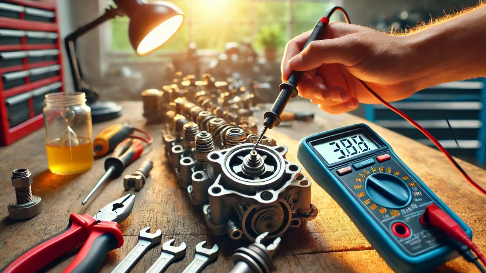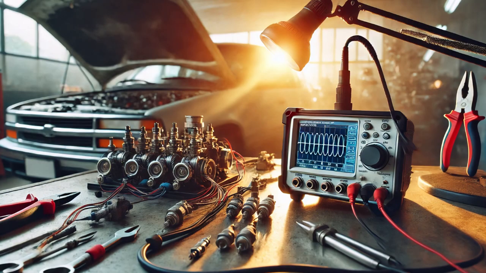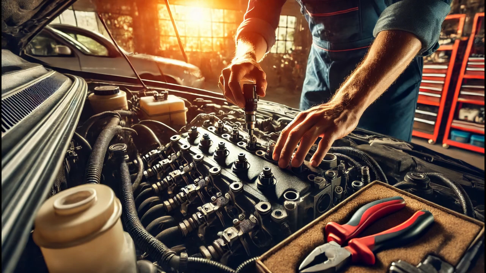I then disconnected the VVT control solenoid's harness connector and inspected the terminals for damage or corrosion, but everything appeared fine. To ensure the solenoid was receiving power, I connected a lab scope to the harness connector and used the scan tool to actuate the solenoid. The lab scope showed that both battery voltage and ground were present, confirming the wiring and power supply were functioning correctly. After removing the VVT control solenoid for a closer inspection, I found no visible damage or debris.